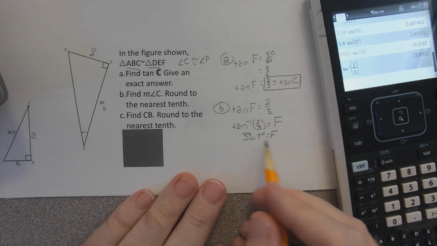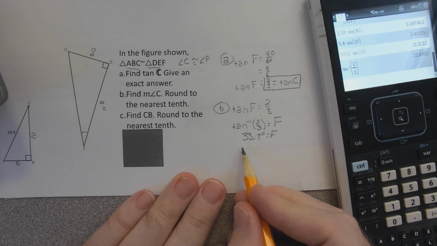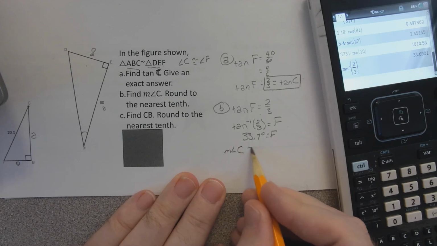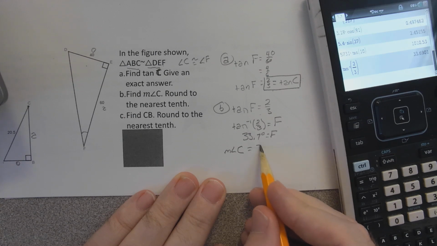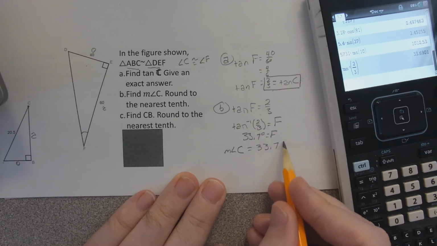And so if angle F is 33.7 degrees, the measure of angle C is 33.7 degrees.